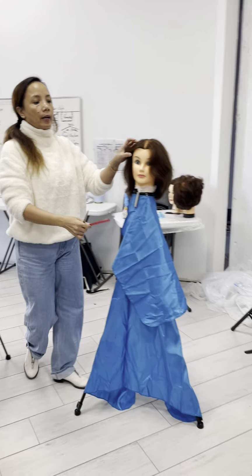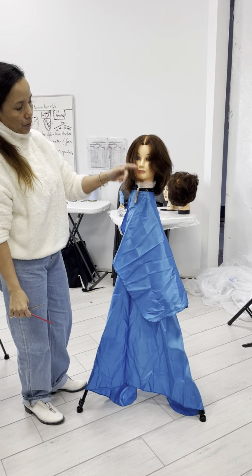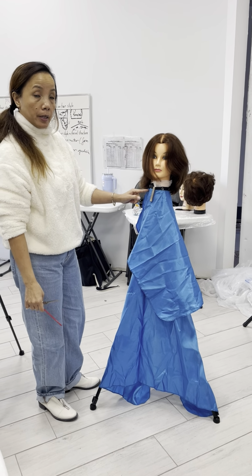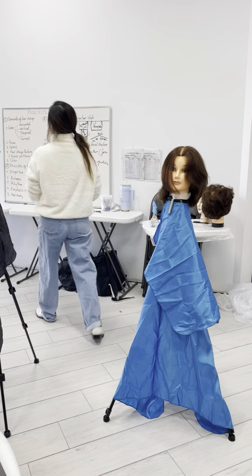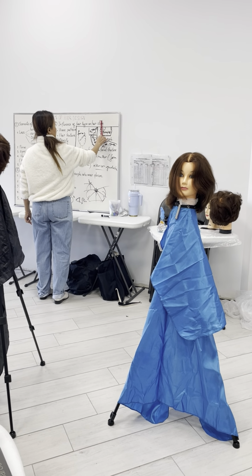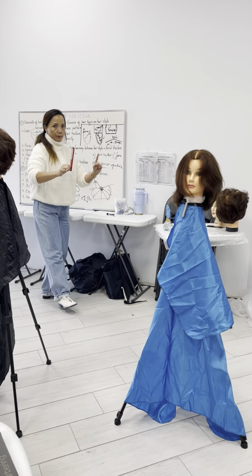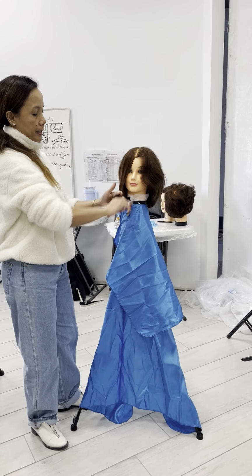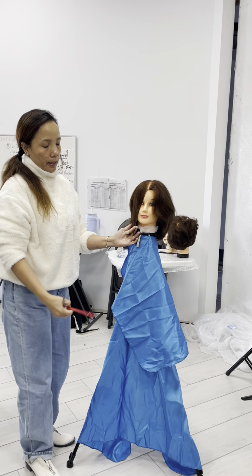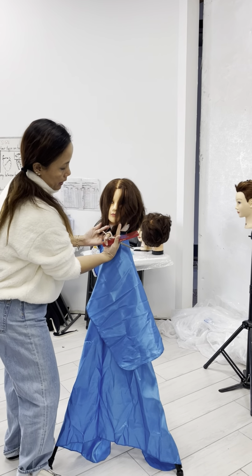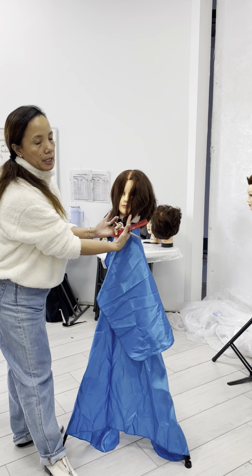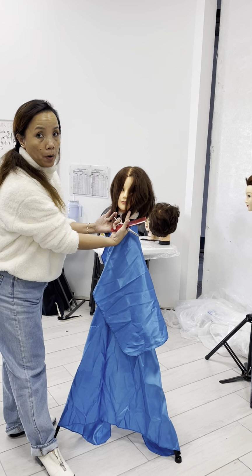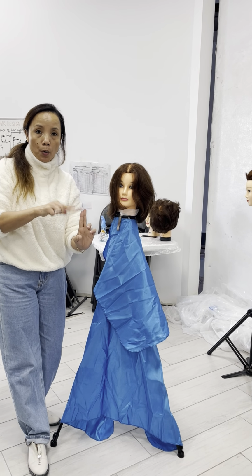Okay, and then we ask, how long, how short, and the customer says, I want layers from here to here. And what does layer mean? The layers for the hair have to be symmetrical. It means both side layers have to be parallel. For example, if I hold my finger on this side like this, and on this side my finger like this, do you think both side layers are going to be even or the same? No. So it's very important for you to hold your finger correctly.